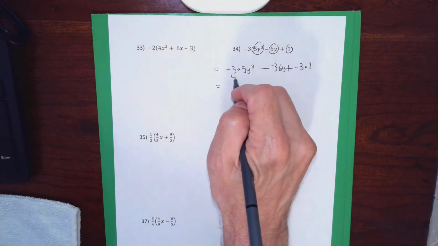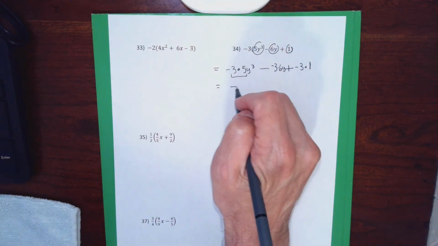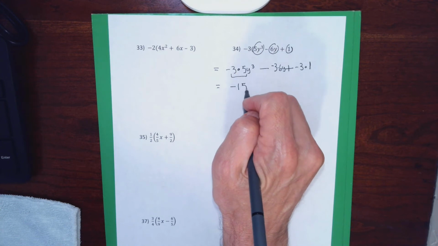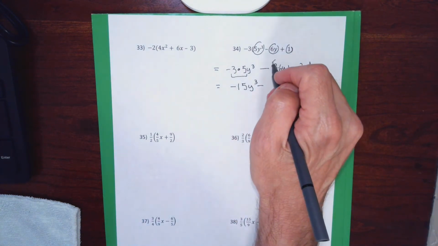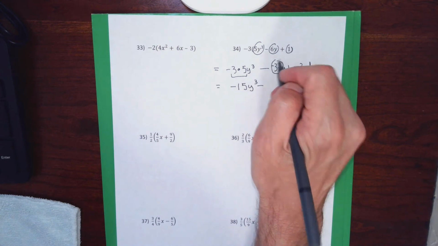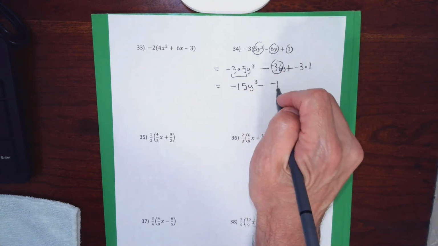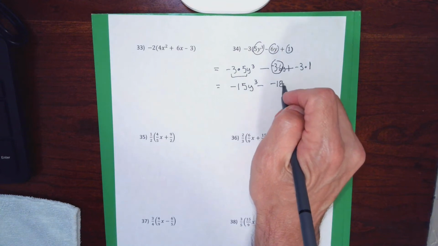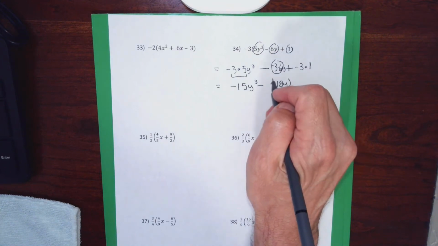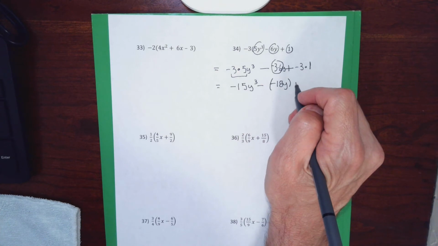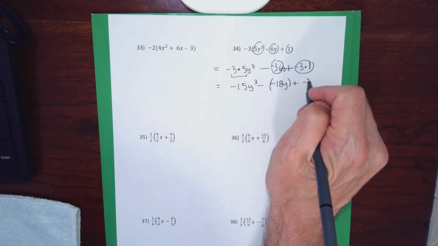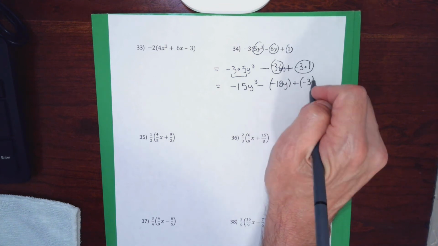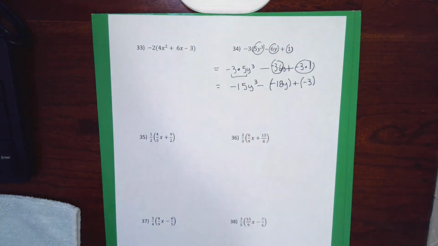So first multiplication, I multiply the negative 3 and 5 and get negative 15. I leave the y cubed, leave the minus sign. Second multiplication, I multiply the negative 3 and 6 and get negative 18. Leave the y, two signs next to each other, I'll put it in parentheses to separate the signs. Last multiplication, I multiply negative 3 times 1 and get negative 3, two signs next to each other. This is multiplied. Now I'm going to simplify even more.